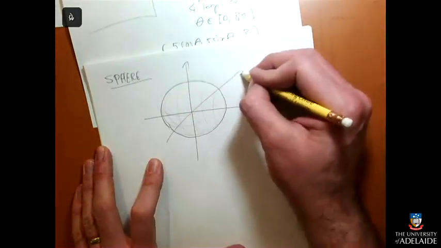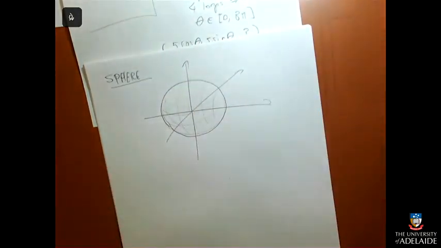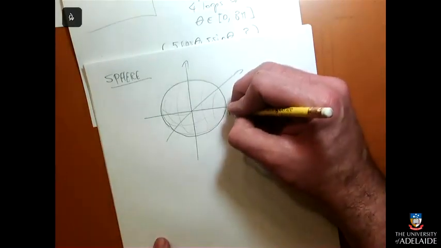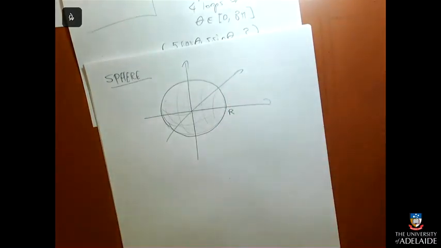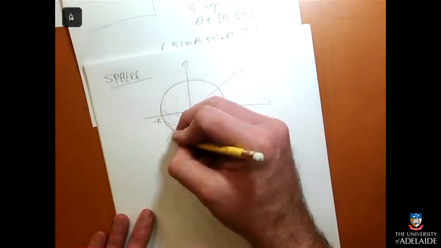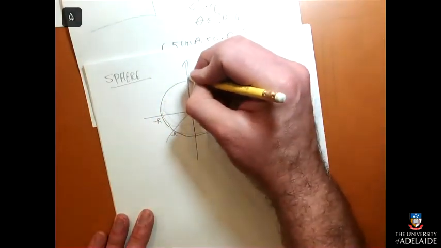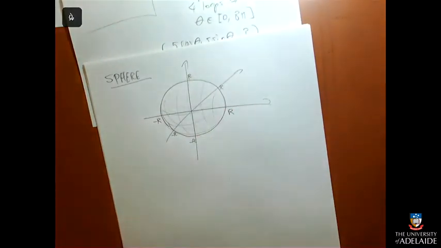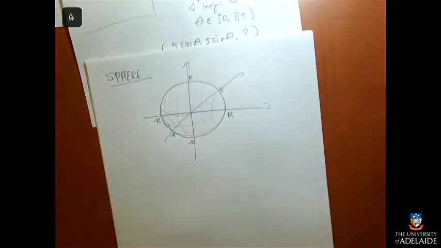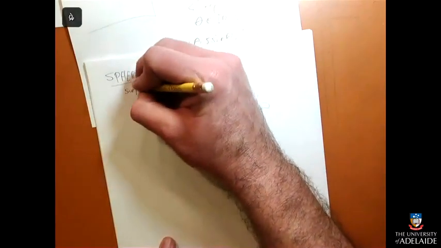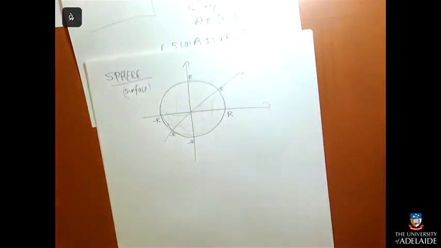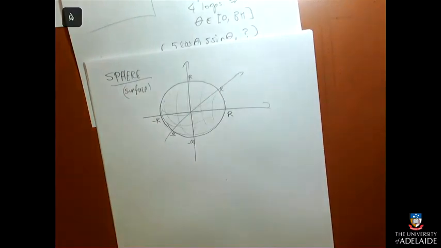I'm going to center it on the origin. And I'll do it with radius capital R so that I can keep some other things. So, this is just the surface of the sphere. For the surface of my sphere, I only need two variables, and I should be able to pick those two numbers independently of each other.